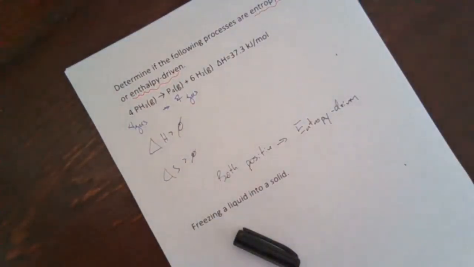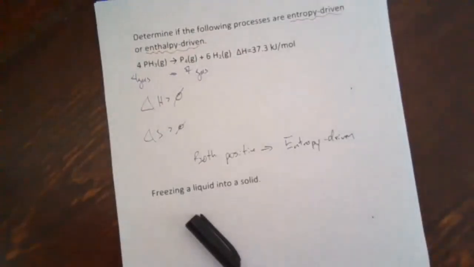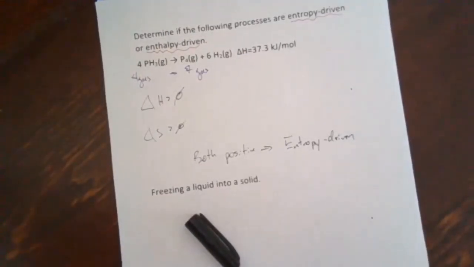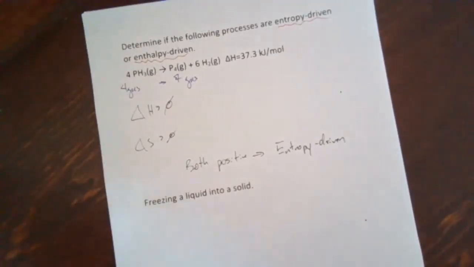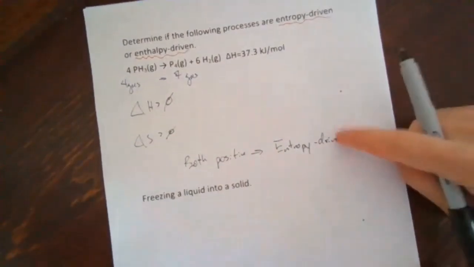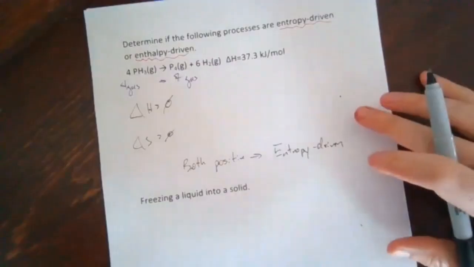If this process were to happen, it would be because of the change in entropy. That's what entropy driven means. If this process is going to occur, it has to be because of that increase in disorder. It's not because of the chemical bonds, making strong chemical bonds or releasing energy. It's all about the entropy side of things, and that's why we call it entropy driven.